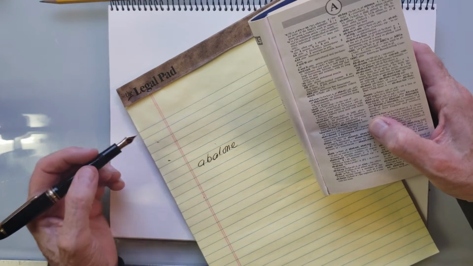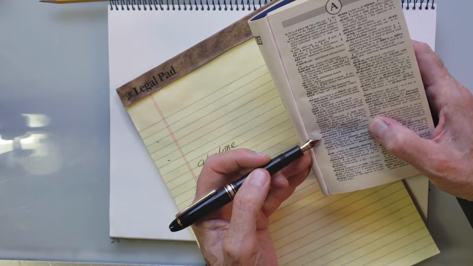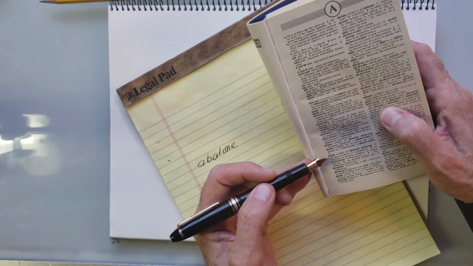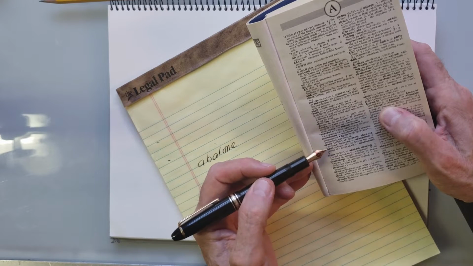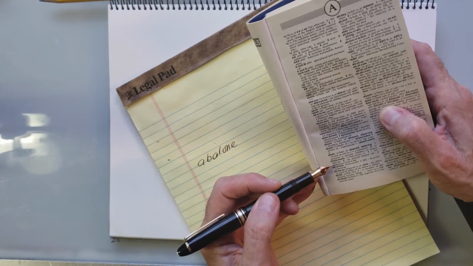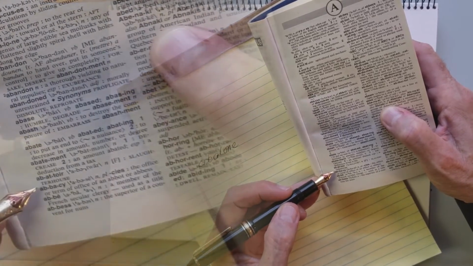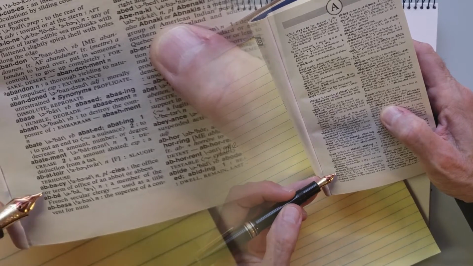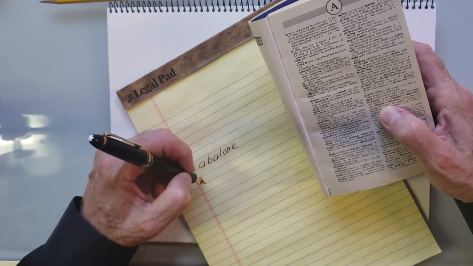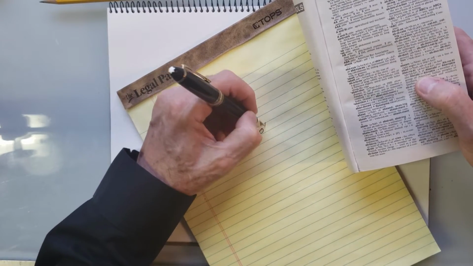So going down the page, you have abandoned, abase, humble, degrade, abash, to embarrass, abate. These words are not picture words, but here you have a word, abattoir, which is a slaughterhouse. I like abattoir, and one of the reasons why I like it is because, let's take care of mollusk first.